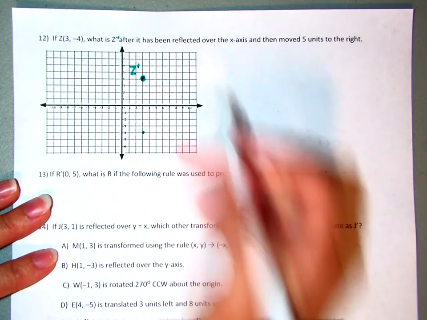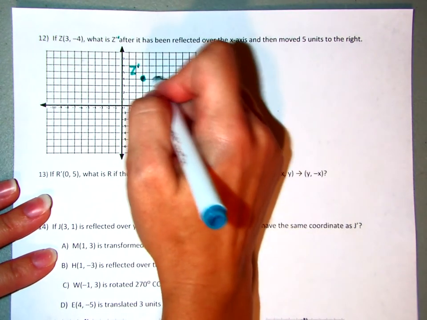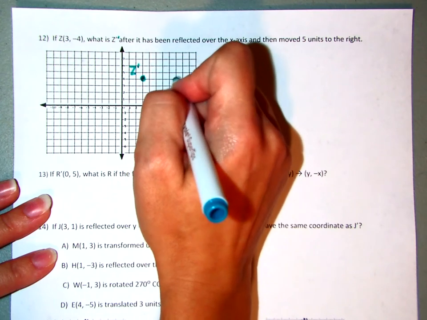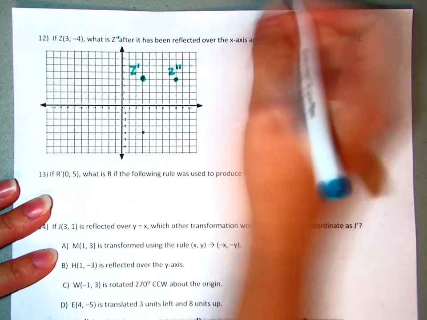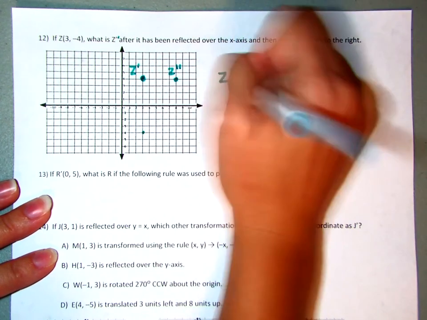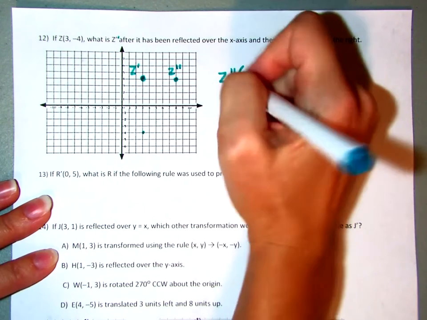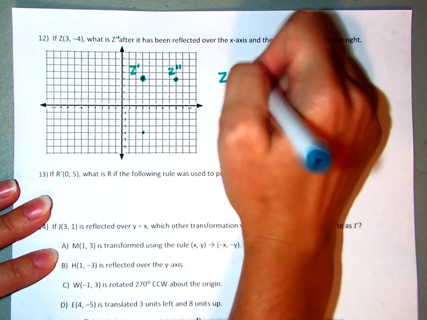And now we're going to move it 5 units to the right. So that's 1, 2, 3, 4, 5. So this is where my Z double prime is. So Z double prime, or my final point, is going to be here at (8, 4).